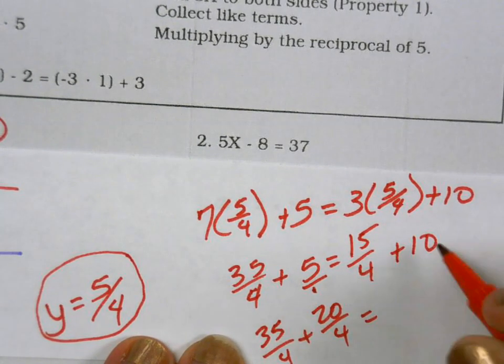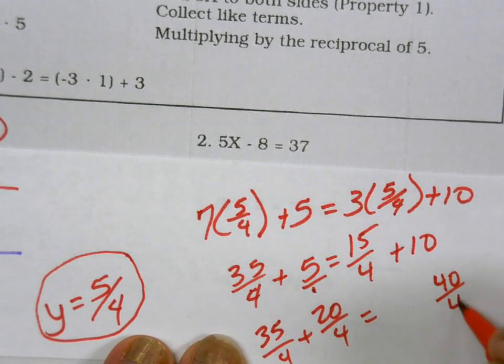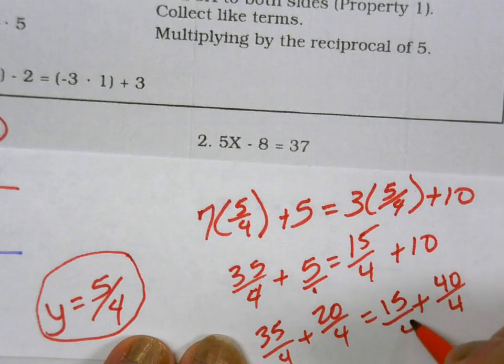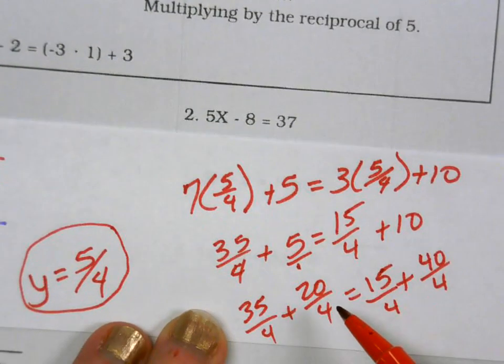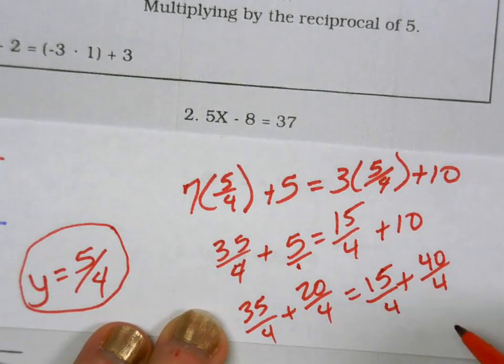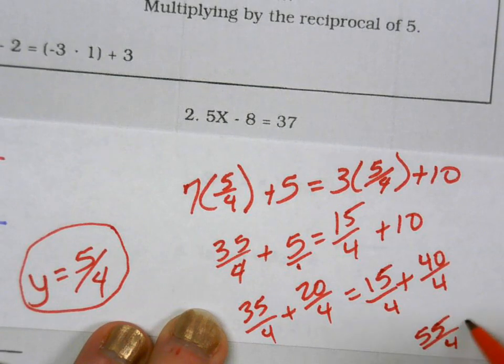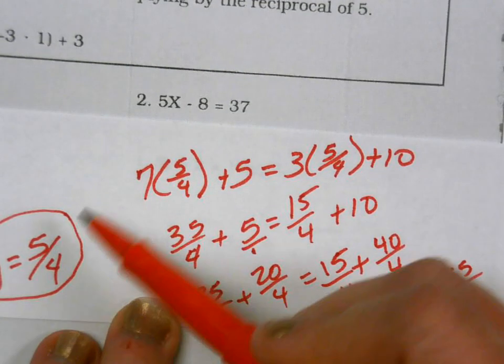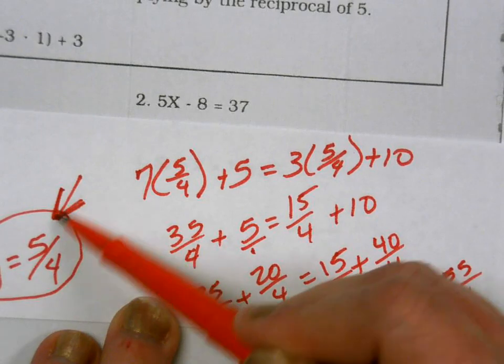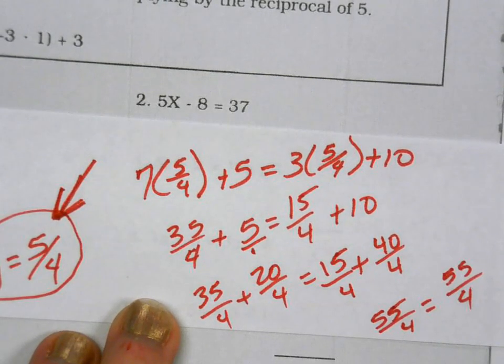Got to get a common denominator. And this would be 40/4. So 35 plus 20 is going to equal 55/4. And 15 plus 40 is also 55/4. So yes, my answer, or my solution that I said of 5/4 does check out.